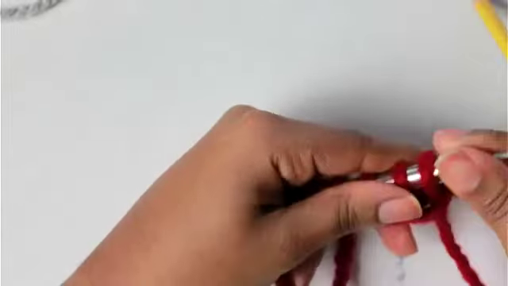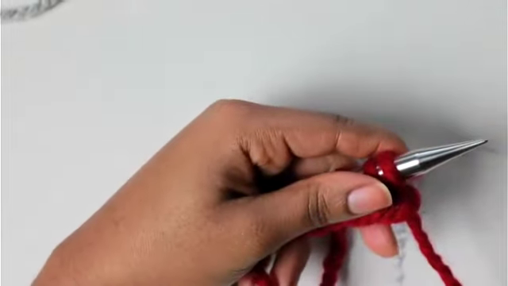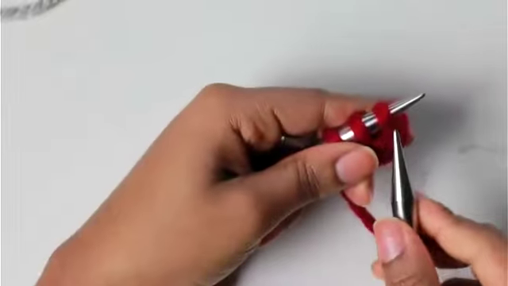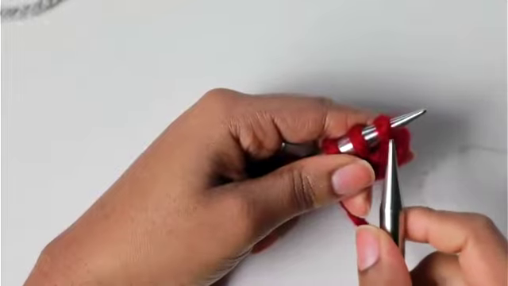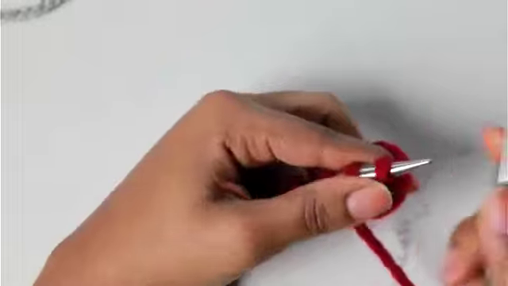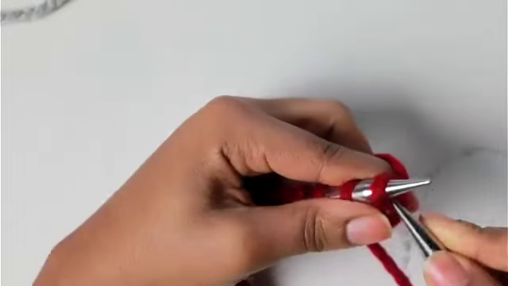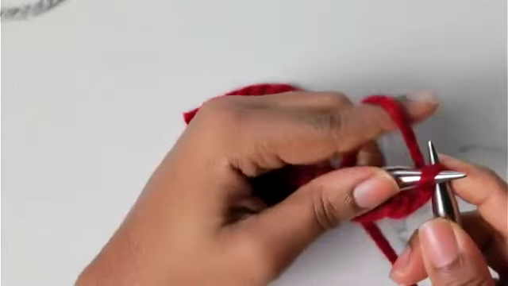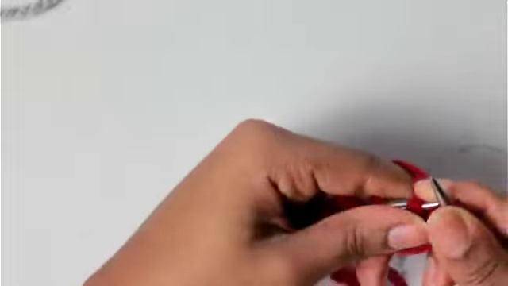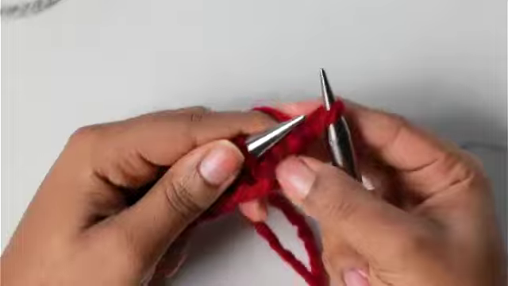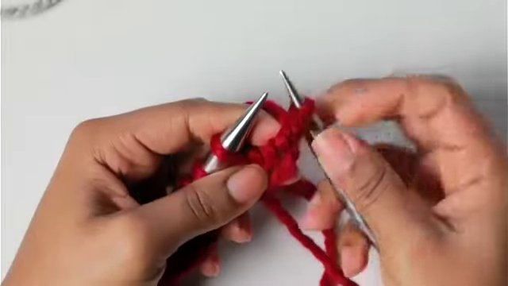What happens when you twist the stitch is instead of working into the side that is facing us, which is the right side of the stitch of the loop, you would accidentally work behind in the left side of the loop. And as you can see, the stitch is twisted. You can see that little twist here.